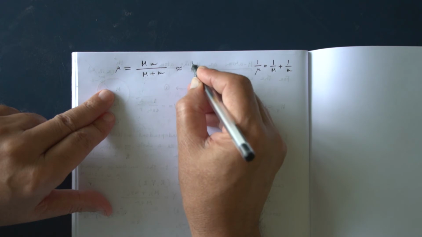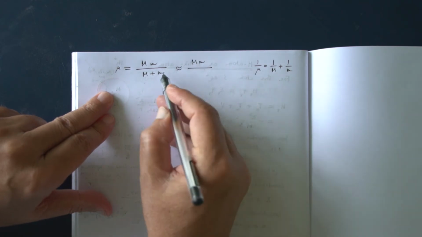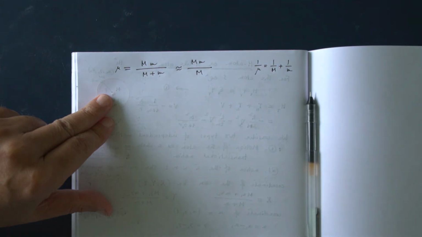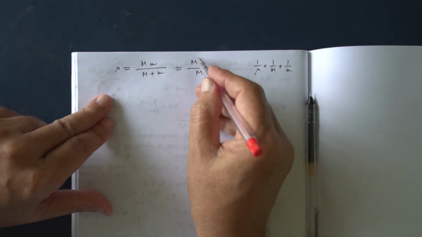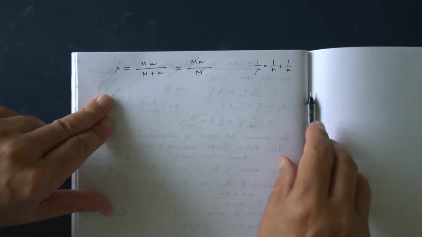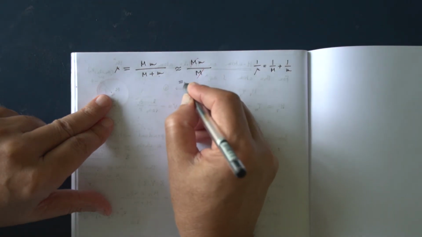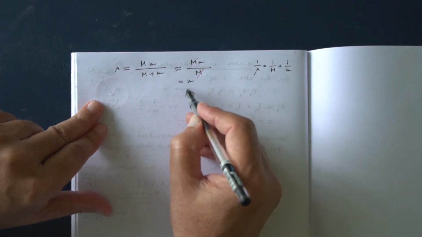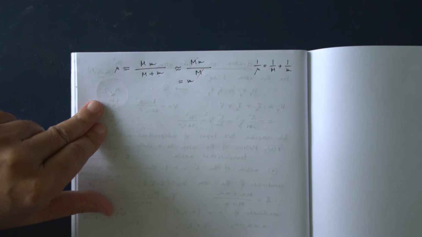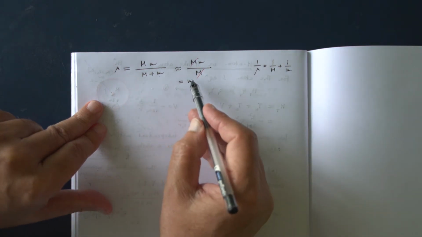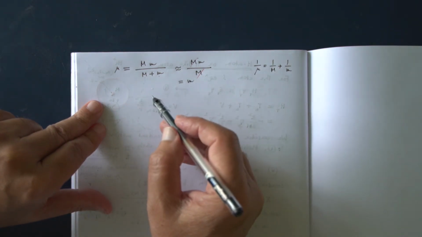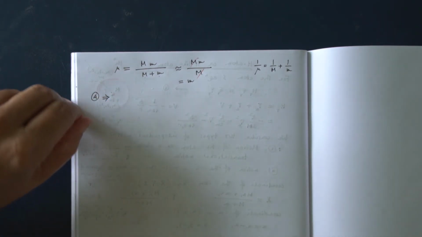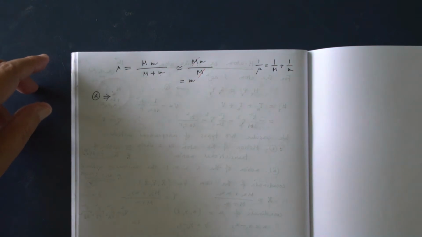Since we have already said that capital M is very large compared to small m, the M cancels. So what we get is mu equal to m. That means mu is essentially the electron mass. So if we write equation 4, we can write it like this.